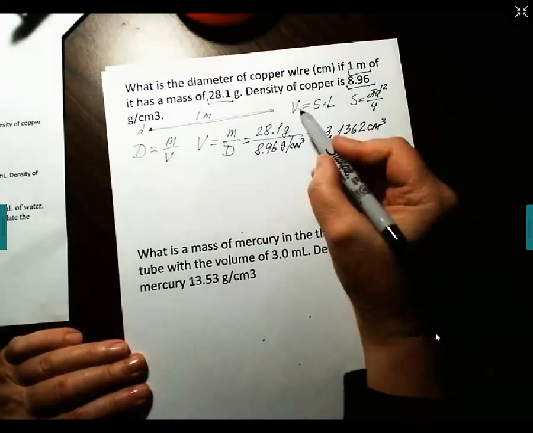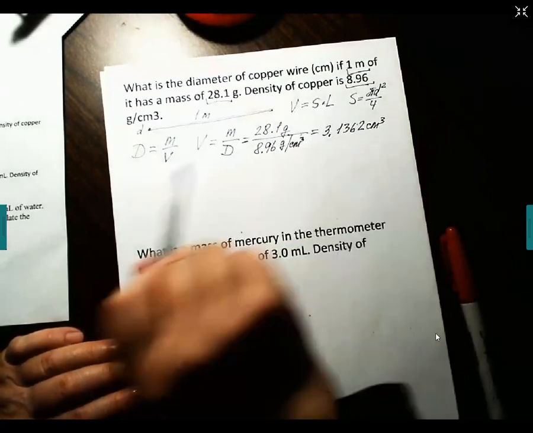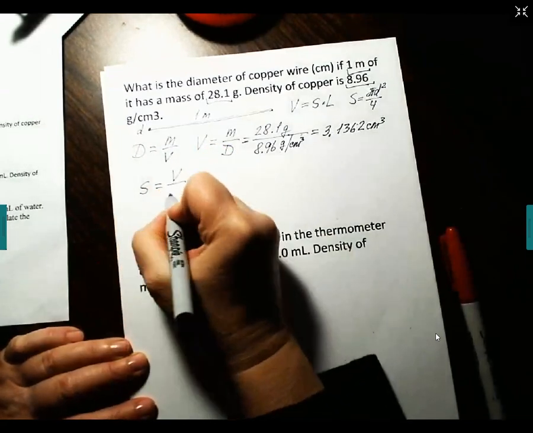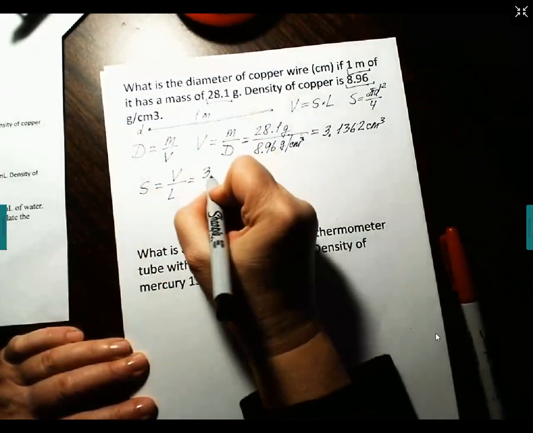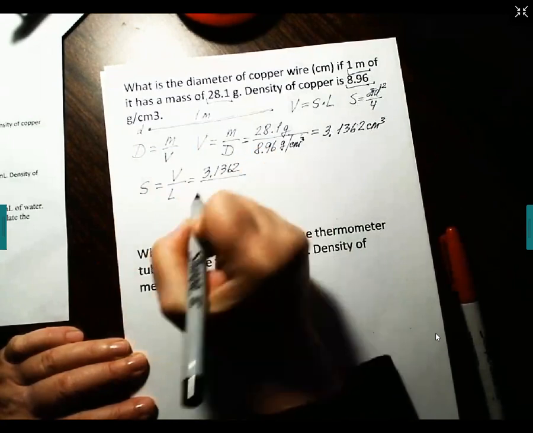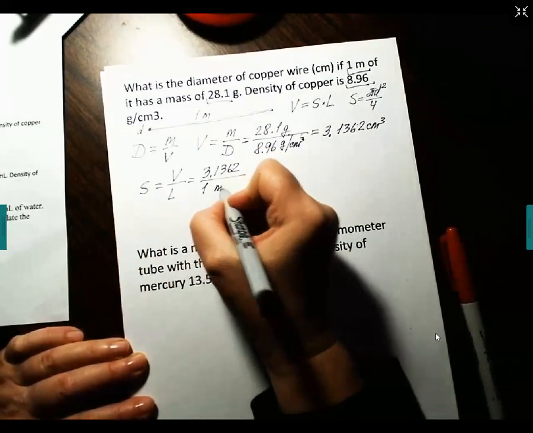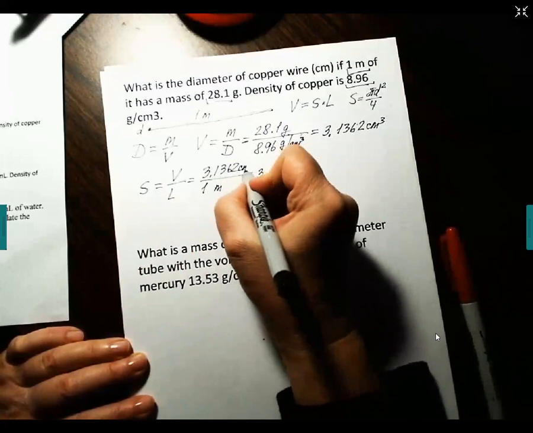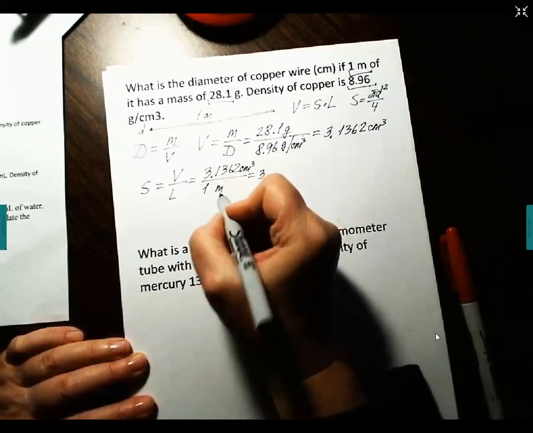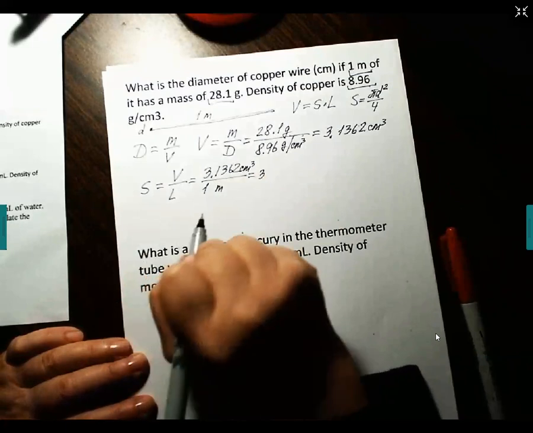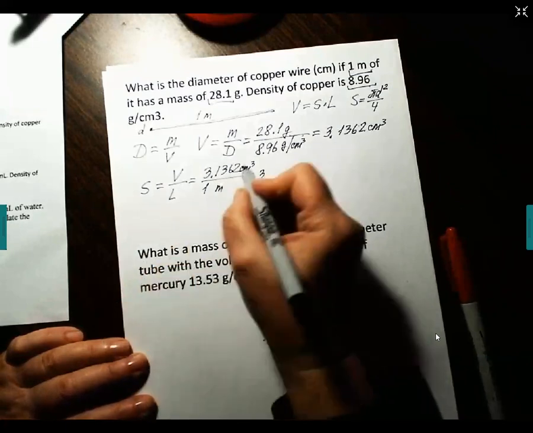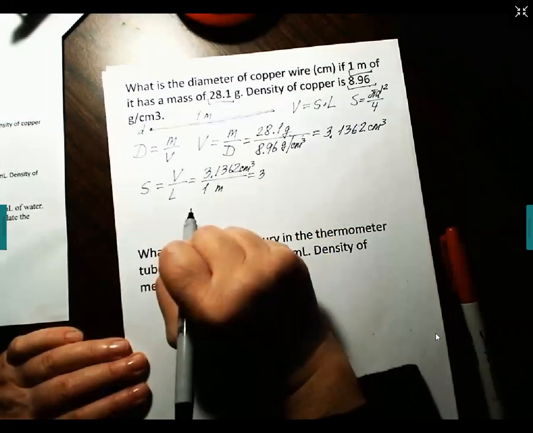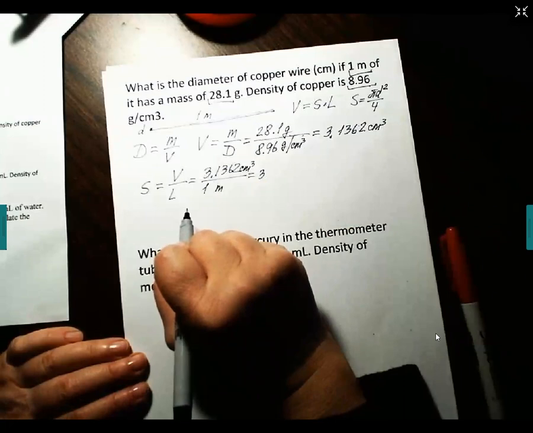Now, when we know volume and we know length, we can calculate surface area. So it's going to be volume divided by length, 3.1362 divided by 1 meter. Oh, sorry. This is in cubic centimeters and this is in meters. So we need to use the same units.